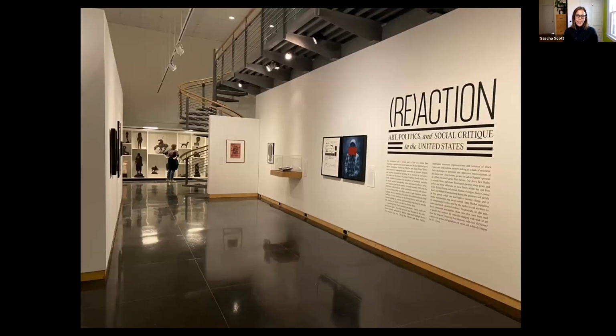So here you see the installation of the show. And just to give you an overview of all the works before we talk about a few of them, all of the works in the show were created between 1930 and 2020. And so the exhibition illuminates the long tradition of visual resistance in the United States, with each generation building on, refining, and sometimes projecting the actions and reactions, so that's the title of the exhibition, the reactions of artists and activists who came before them.